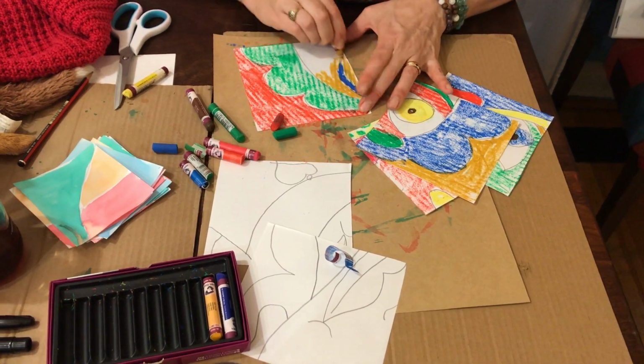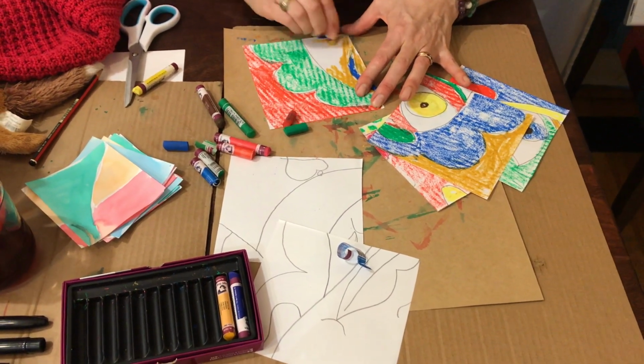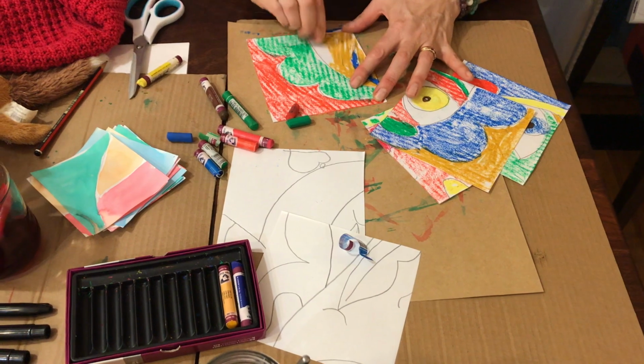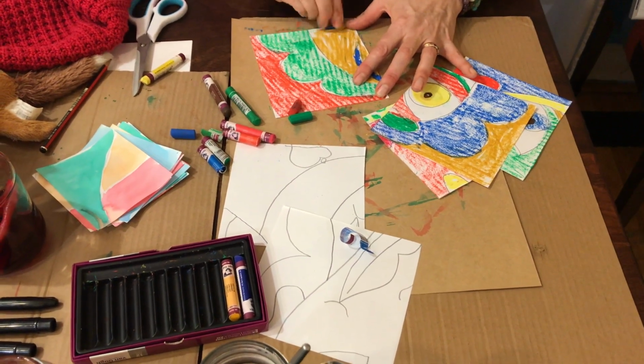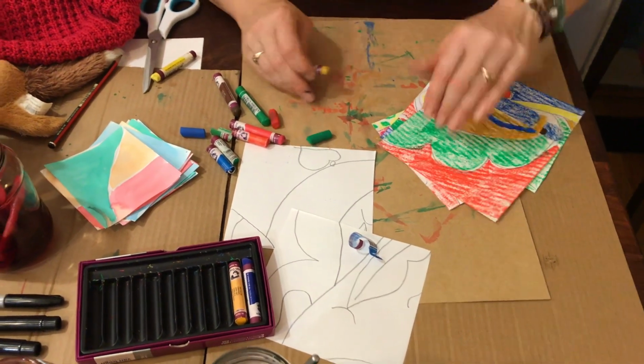I might have to get a bit of glue stick. I had to clean. I'll show you my art room in a minute, here in my back room. I had to give it a bit of a tidy up before. It was getting a bit messy.